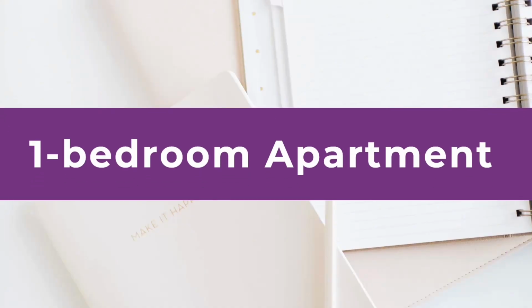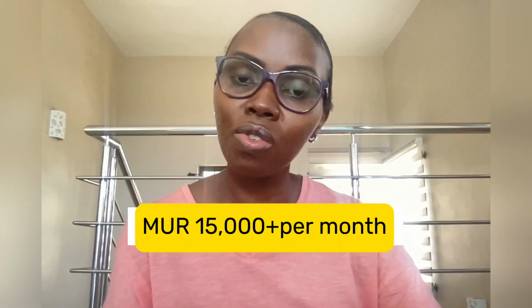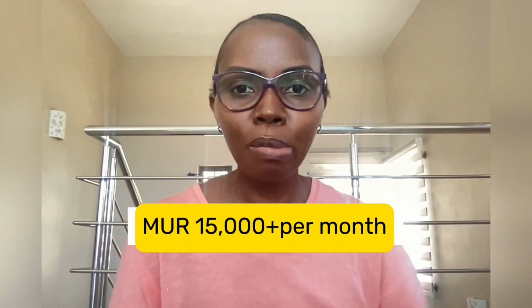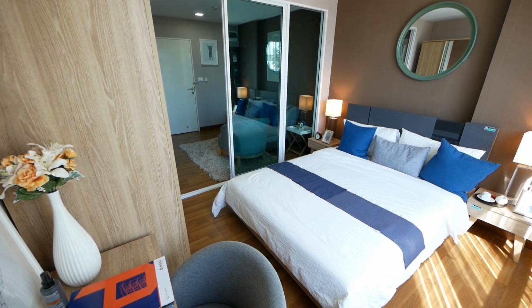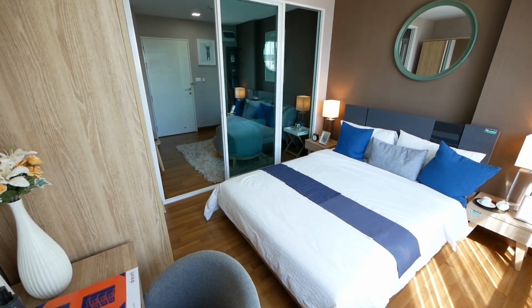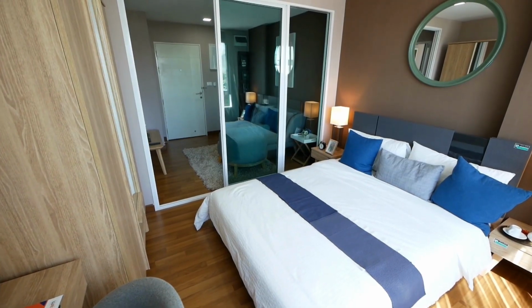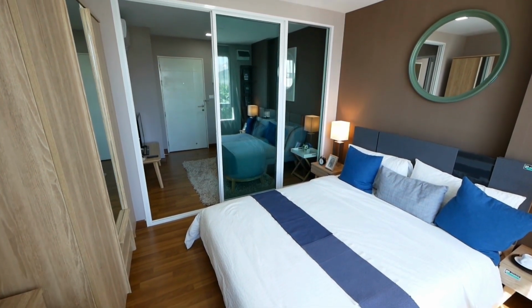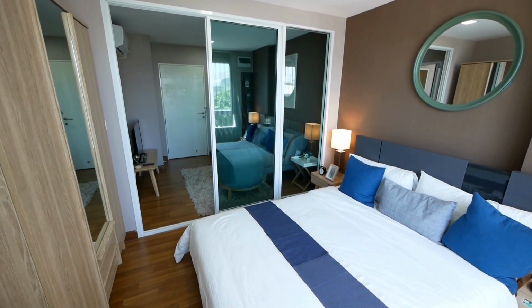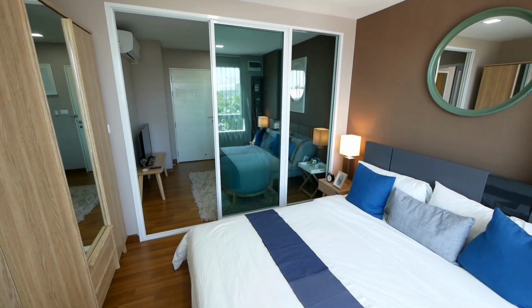The third option is an apartment, a 1-bedroom apartment, which is mostly 15,000 rupees and above. An apartment is bigger than a studio. You find that in an apartment there's a bedroom, there's a kitchen, a little dining area, and then you have your bathroom and your toilet. Sometimes they are combined or separate. It will depend on the apartment.